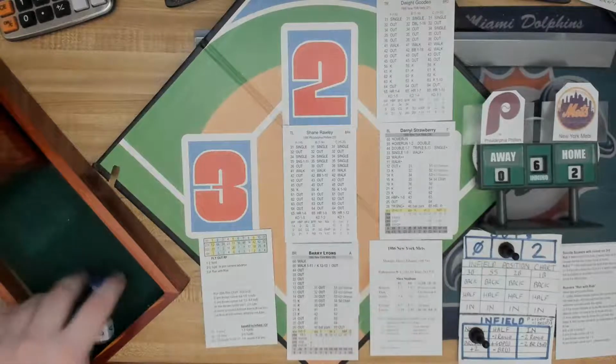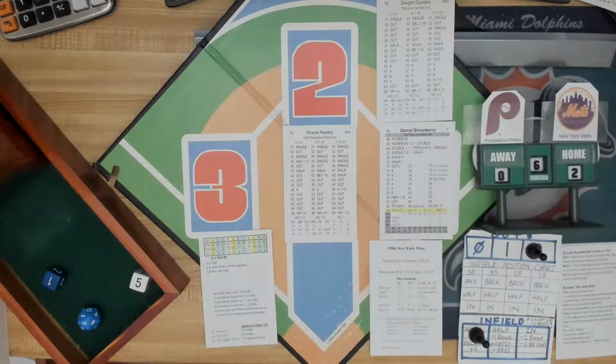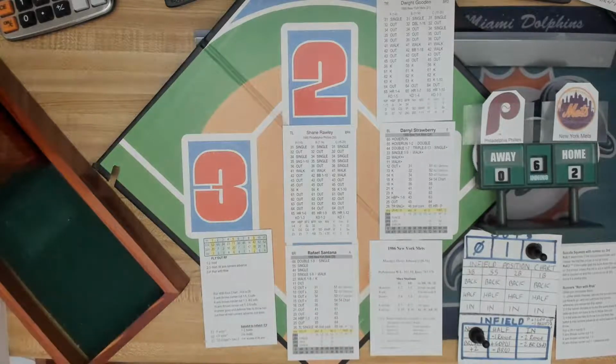Next up is Barry Lyons. Strawberry on first. And that is a 15, and that's a strikeout. Probably the best thing Lyons could do. And that is strikeout number 4 for Rawley, 2 outs. Barry Lyons only had 9 at-bats for the Mets in 1986. He didn't go to anybody else in the 86 season. Barry Lyons had 9 at-bats for the Mets, and then he was done.